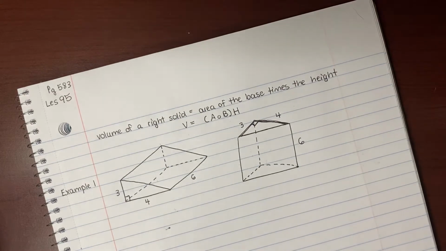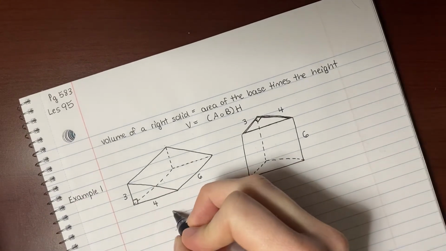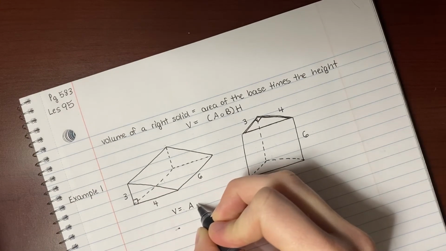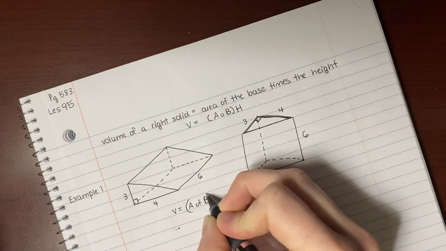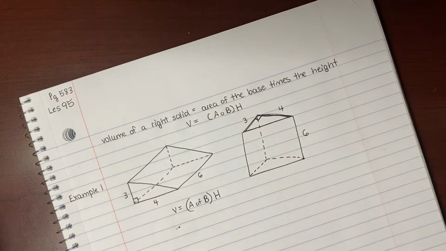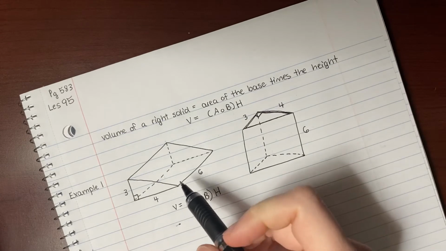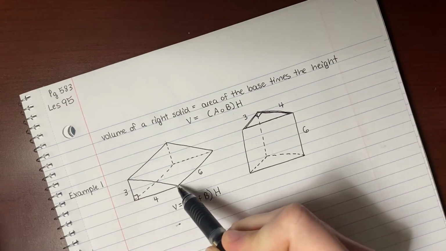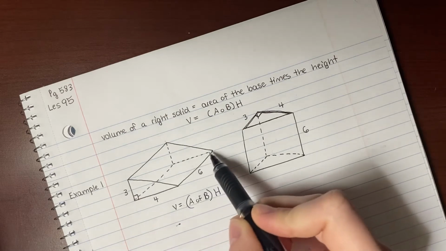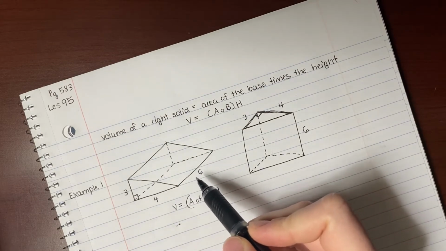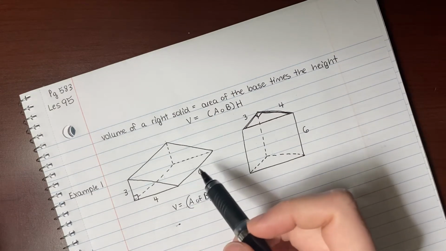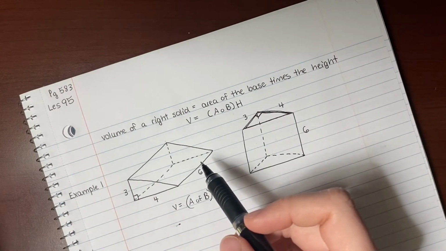Okay, so you know your formula, okay? You know volume equals area of the base times height. All right, but what is the base of this triangular prism? If you just were looking at this picture, you might think that the base is this here, the bottom part that the figure's sitting on. That would be incorrect. For the base of a right cylinder or prism or whatever we're dealing with, a right solid, there needs to be 2, and they need to be the same measurements.